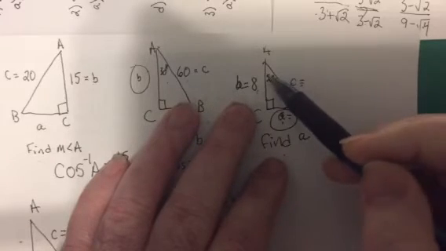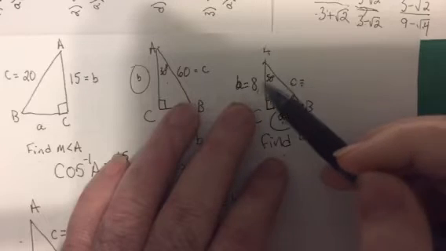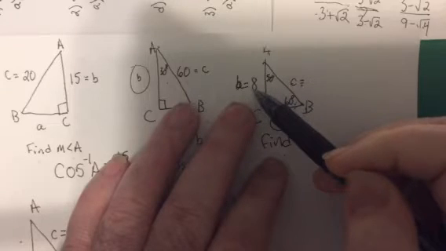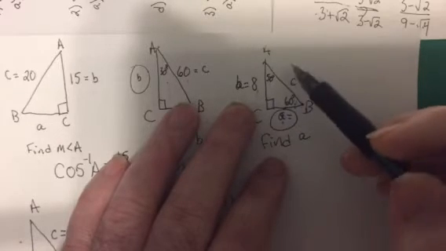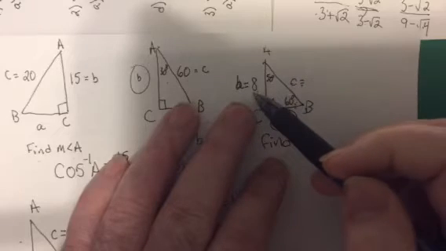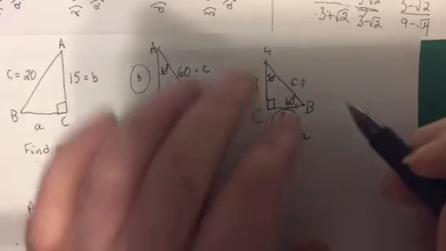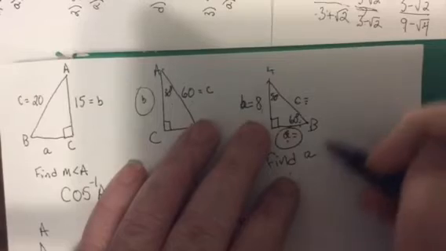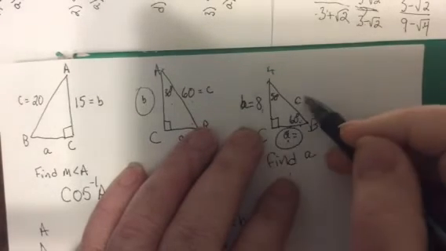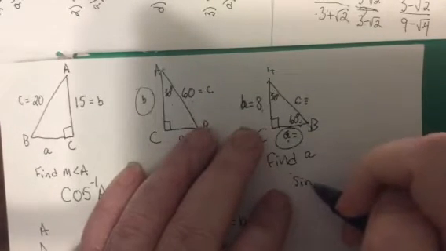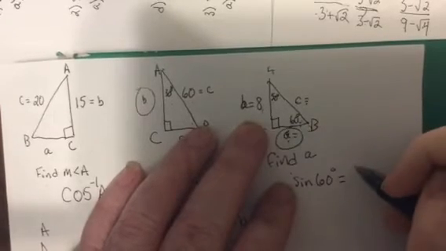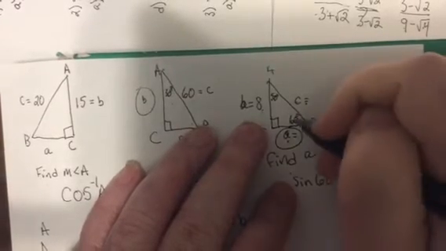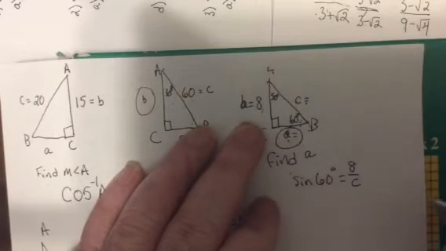So I would do hypotenuse over adjacent. Well, hypotenuse over adjacent, secant. So I would do secant of 50 degrees equals C over 8. But I have a cheap calculator, so let's do this one. Opposite over hypotenuse, that's sine of 60 is 8 divided by C, opposite over hypotenuse.